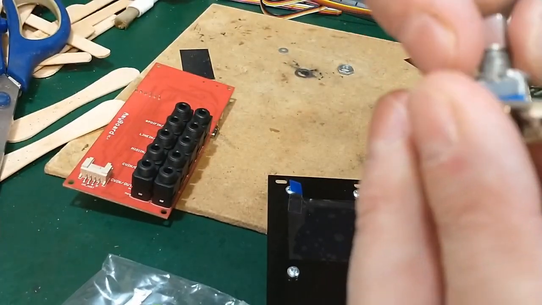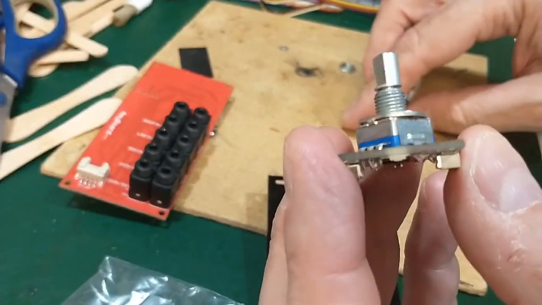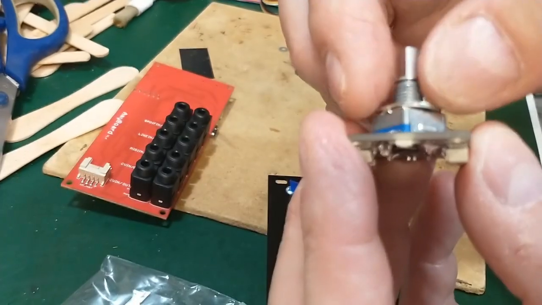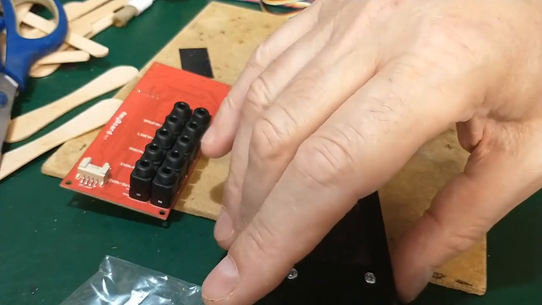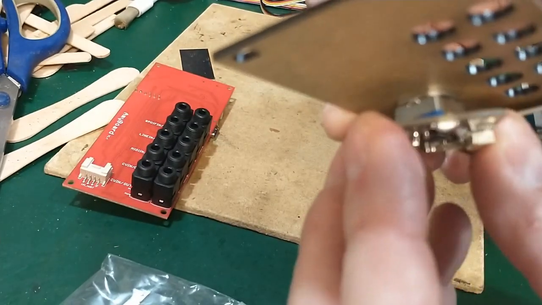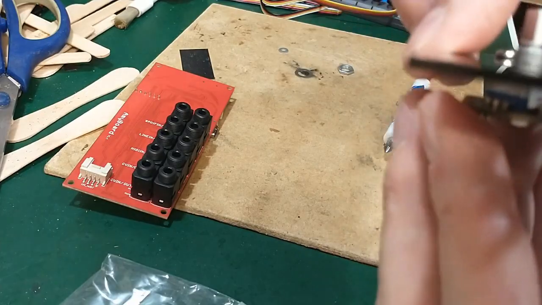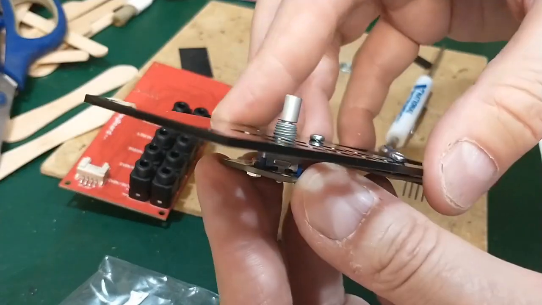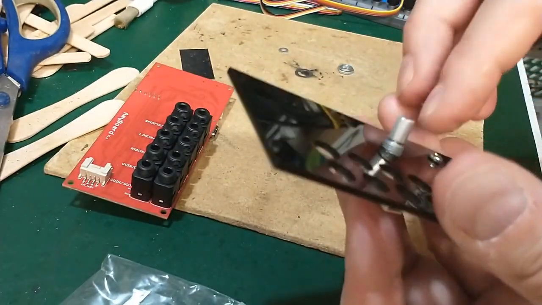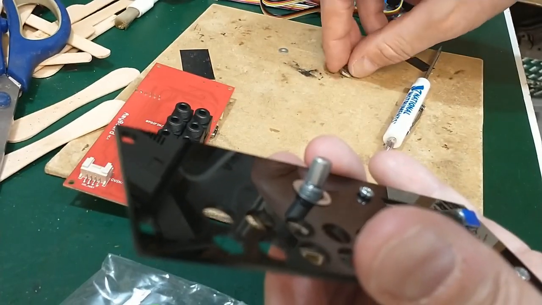that should just be enough to clear that washer. So I'll put that in now. I can twist it round later on. I don't know how it'll be located for cables and that, but I'll put it in upright at the moment.